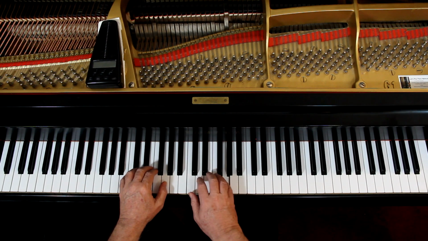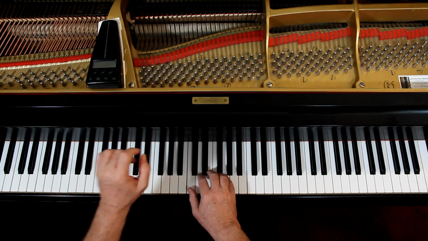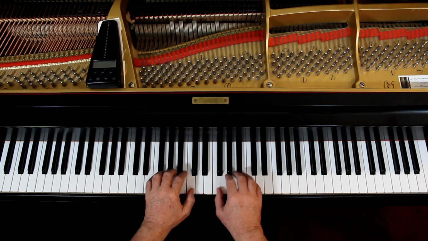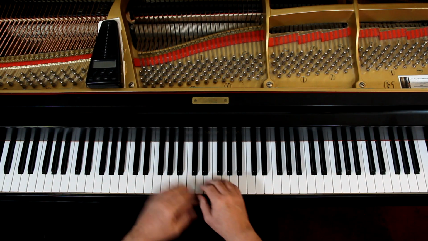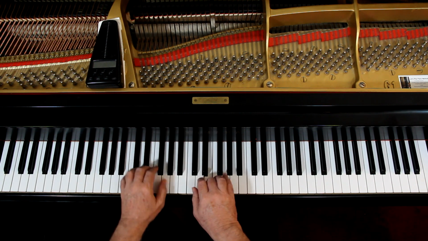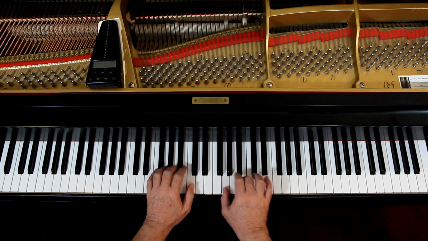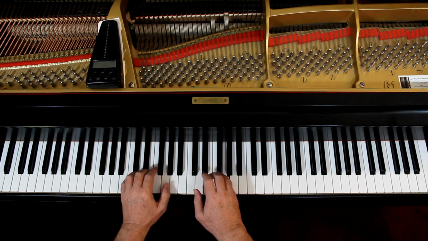Speed-wise, they don't give you a speed. It's up to you. I mean, this is more like an etude or a study piece. It's up to you on how fast you go. As slow as you want to go. 1 and 2 and 3 and 4 and 1 and 2 and 3 and 4 and. Or as fast as you go. Just however fast you go, make sure you're accurate on everything.